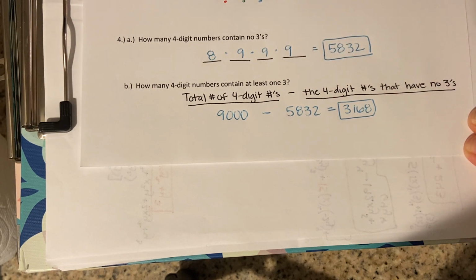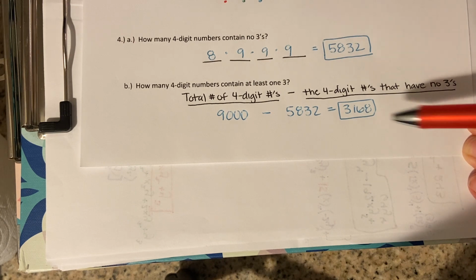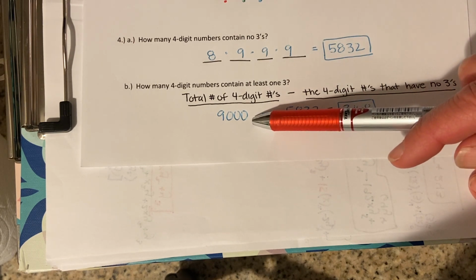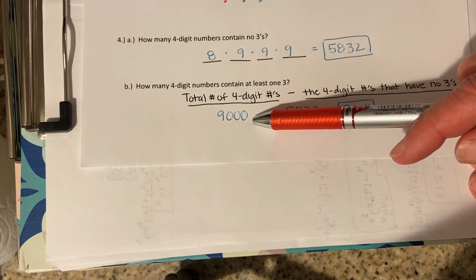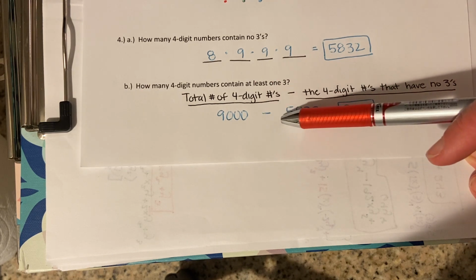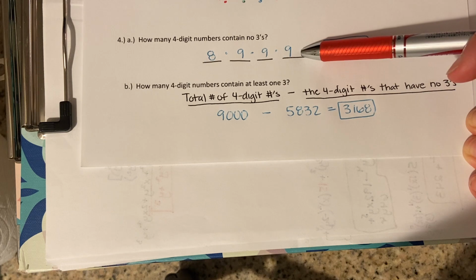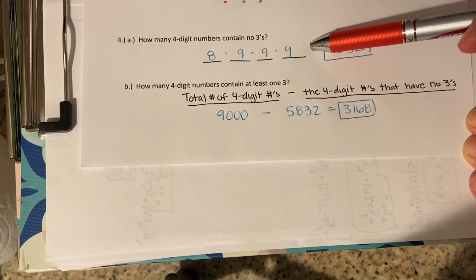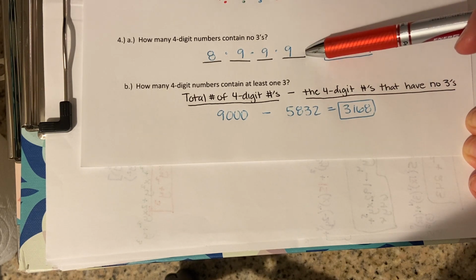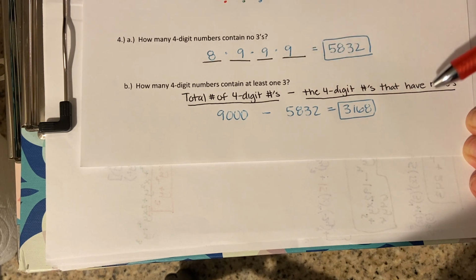So that would give me 5,832 4-digit numbers that do not have the number 3 in them. For part B, it says how many 4-digit numbers contain at least 1 3. I'm going to take the total number of 4-digit numbers, which would be 1,000 to 9,999, which would be 9,000 numbers, and I'm going to subtract out all of the numbers that don't have a 3. So if I just subtract out the ones that don't have a 3, that's going to leave me with the ones that have at least 1 3.